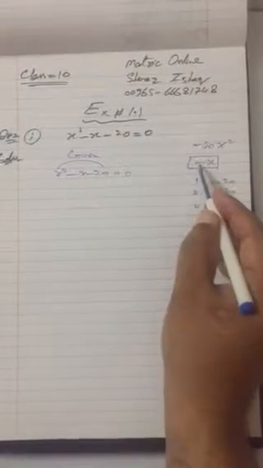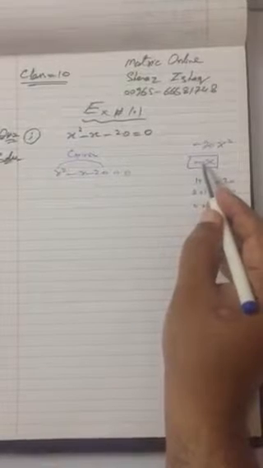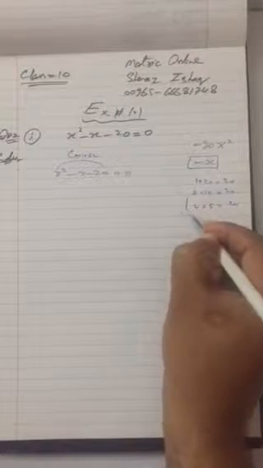As we know that 1 multiplied by 20 gives me 20, 2 multiplied by 10 gives me 20, 4 multiplied by 5 gives me 20 as well. Now from these factors, we check which two factors give me the middle value minus 1, that is minus x. So I saw that this 4 and 5, when combined with each other, give me minus 1.